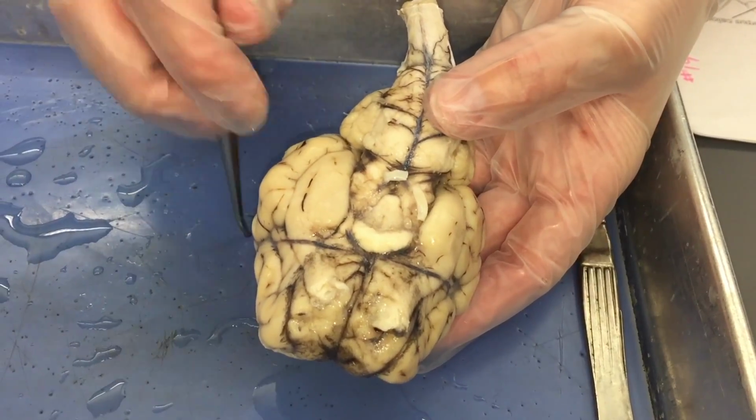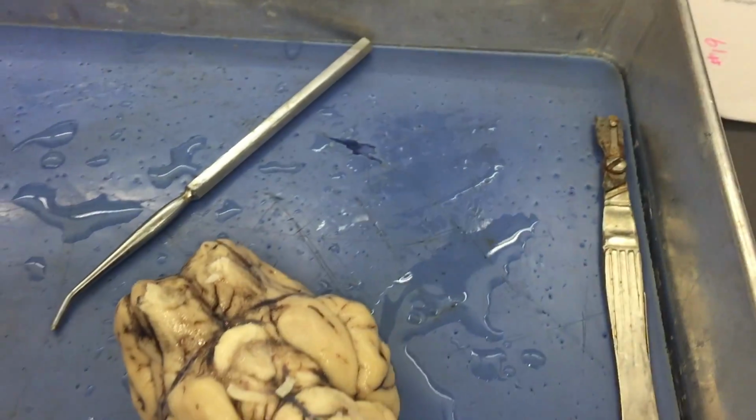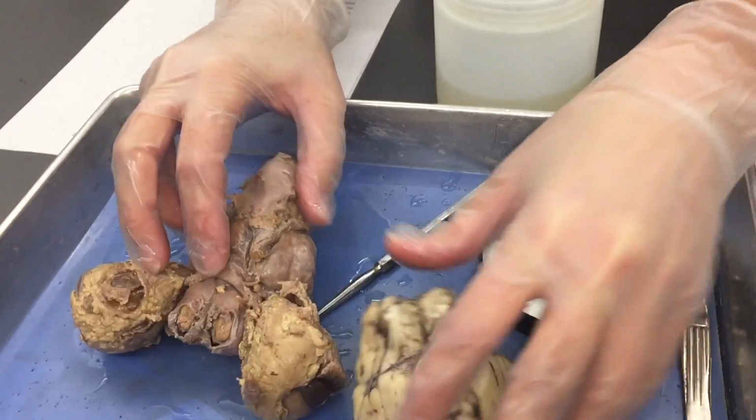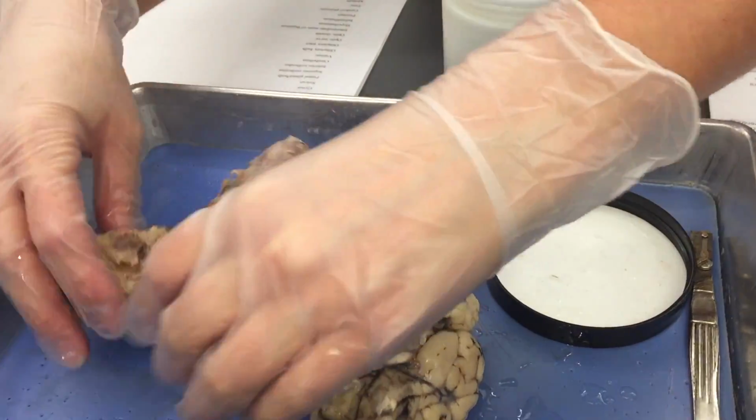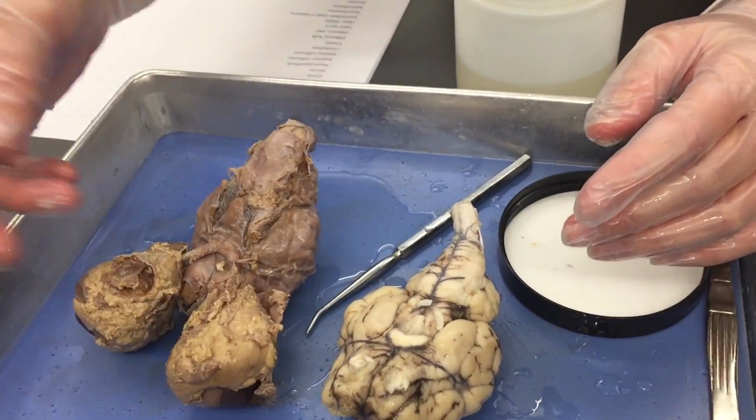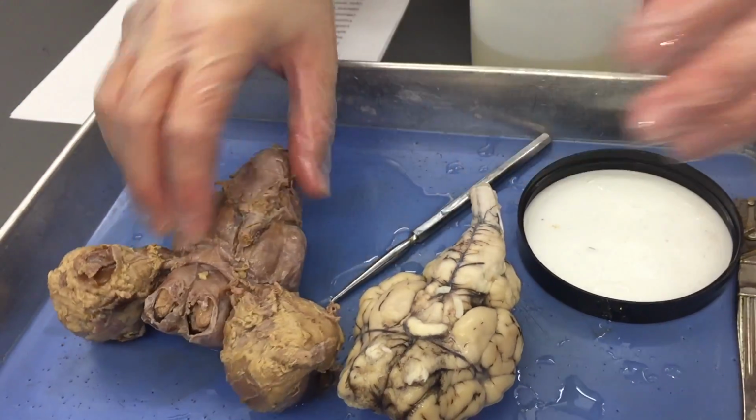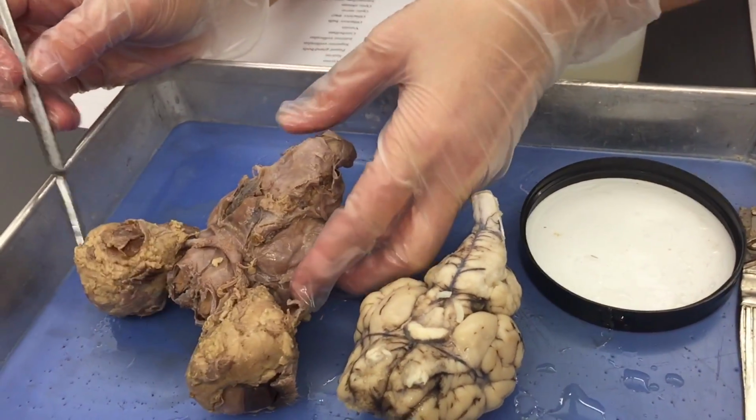Actually, where is Gary? Gary has it. Hang on. Yes. So obviously, this is the brain a little more cleaned up, but this is what it looked like before they cleaned it up and didn't have the eyes attached. So this is Gary, guys. Welcome. Hello, Gary.